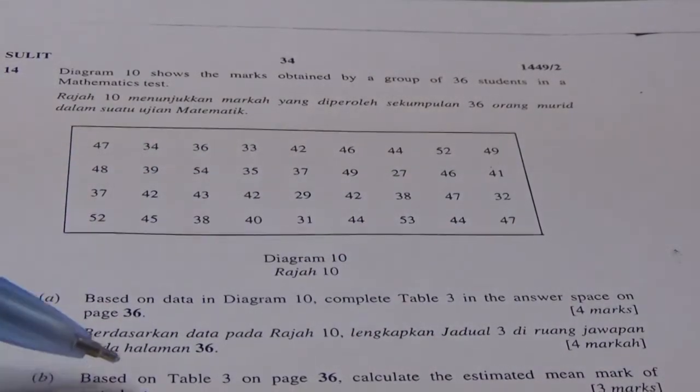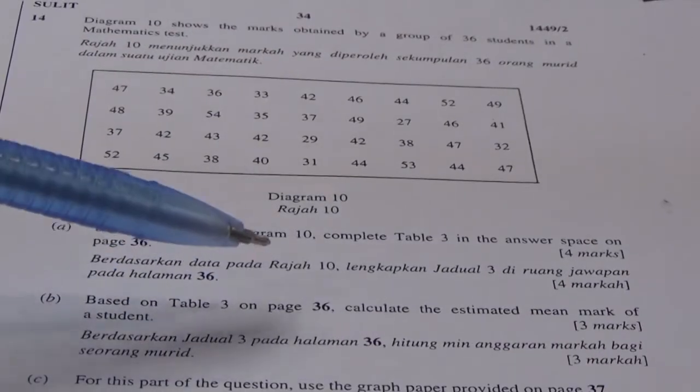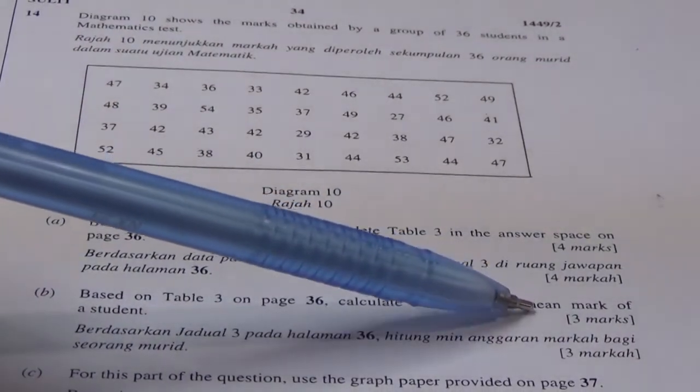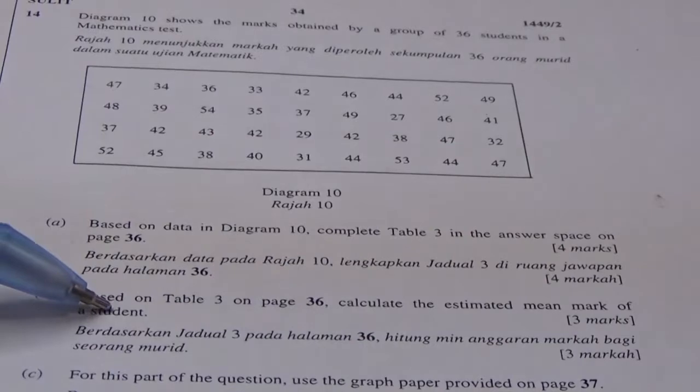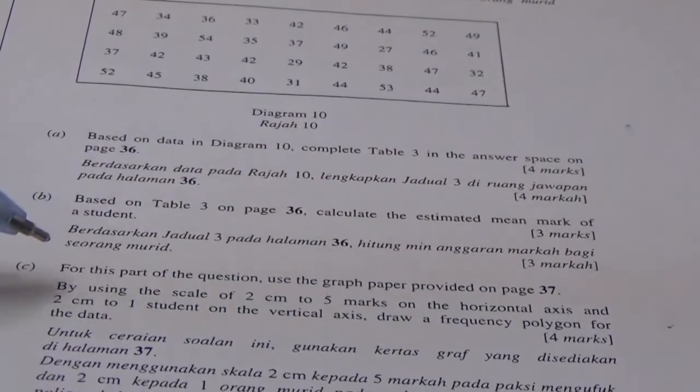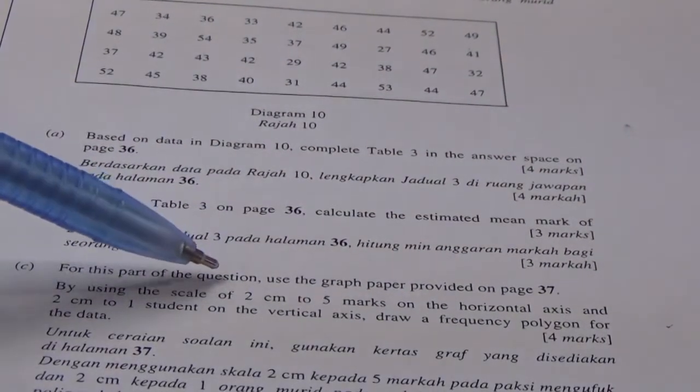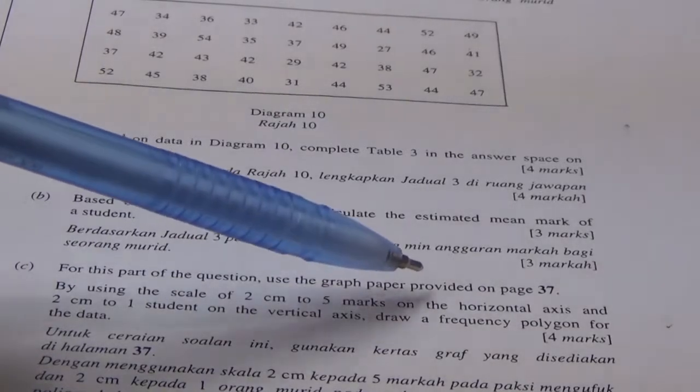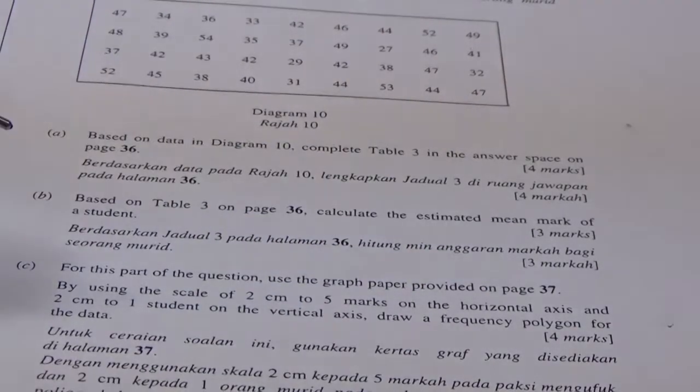Part B, based on table 3, calculate the estimated mean mark of a student. Part C, for this part of the question, use the graph paper provided on page 37.